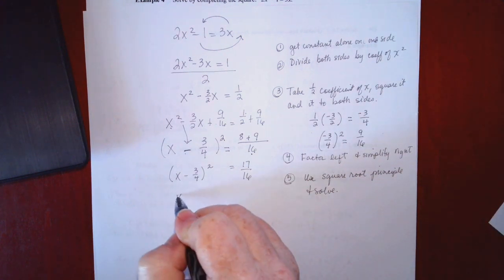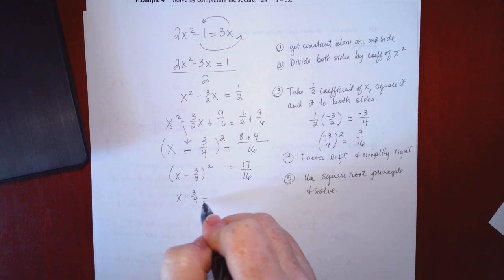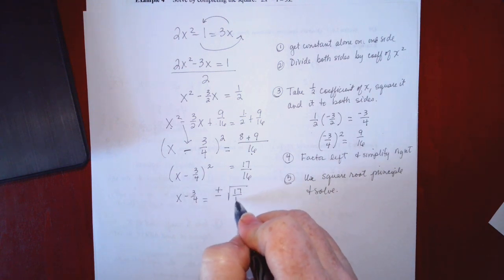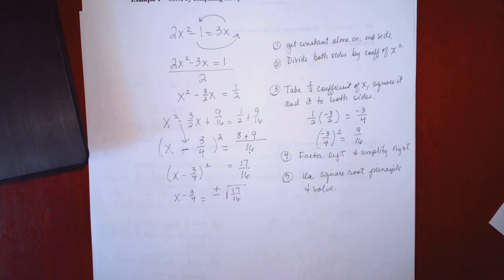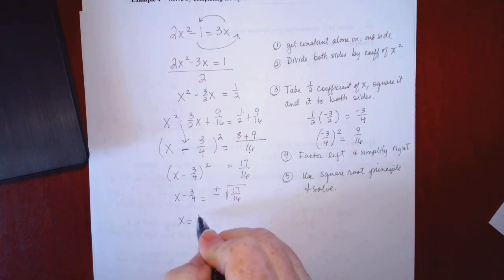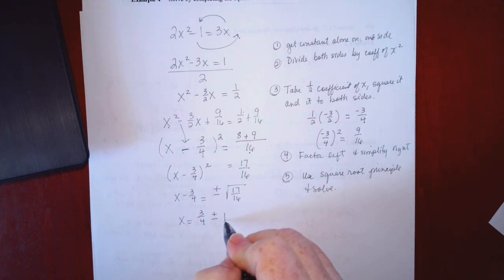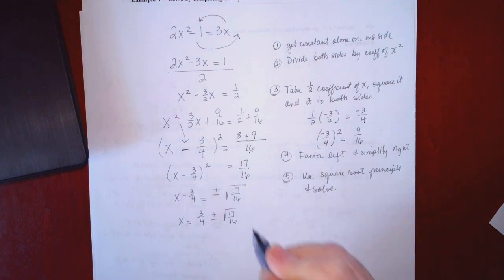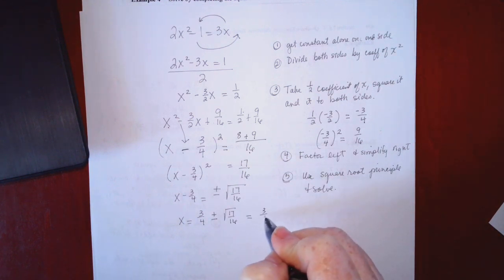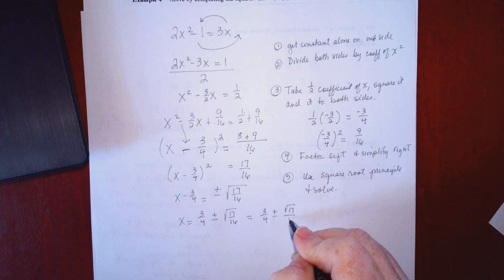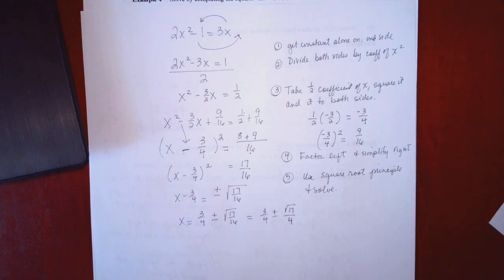So we would get x minus 3/4 is equal to plus or minus the square root of 17 over 16. So x is 3/4 plus or minus the square root of 17 over 16, which is 3/4 plus or minus the square root of 17 over the square root of 16, which is 4.